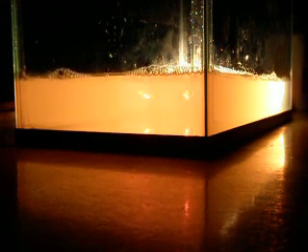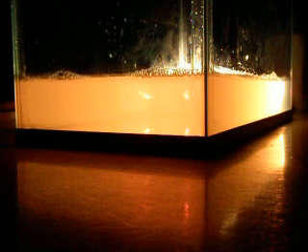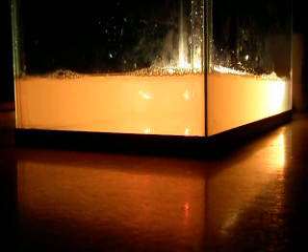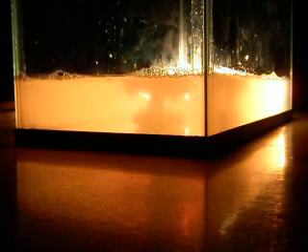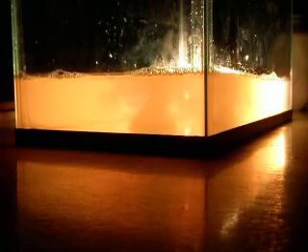So we have a very deep orange colour to our halogen light bulb right now. It's quite an interesting sight to see the graduated colour. So I'm going to add some final milk and let's see what it gives us.